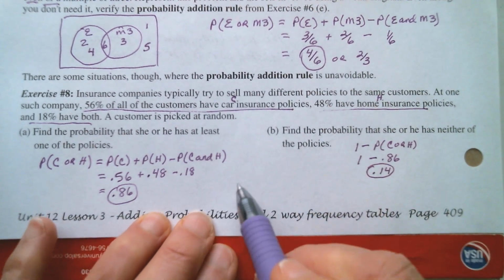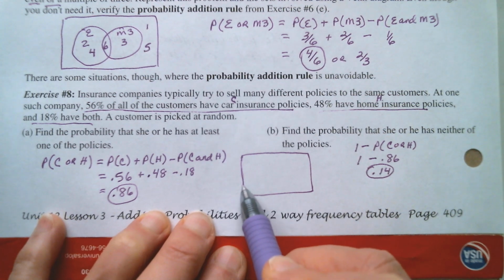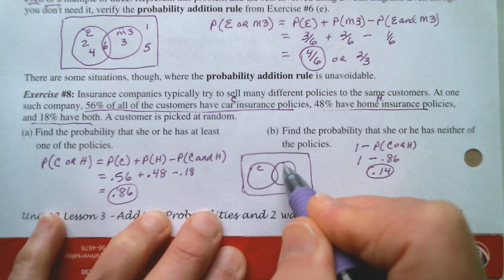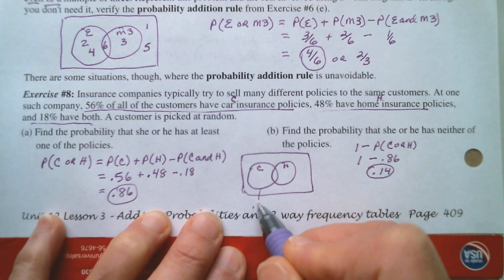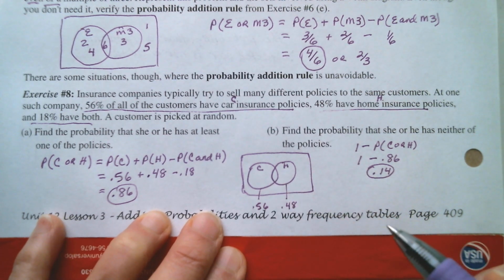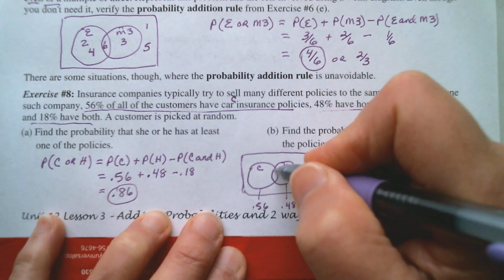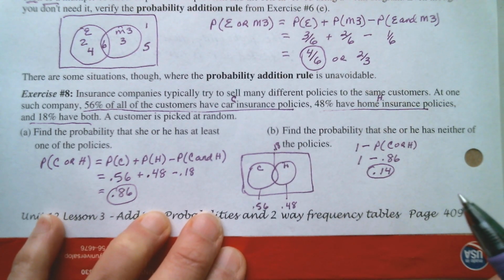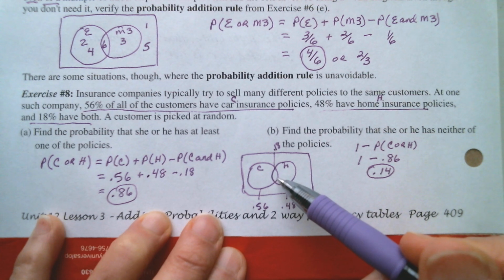Just want to see, could we have used a Venn diagram for this? We have car, and we have homeowners. And car is 0.56, homeowners is 0.48, and both is 0.18. So yeah, for the or, yes, we could have. We could have definitely done the Venn diagram.